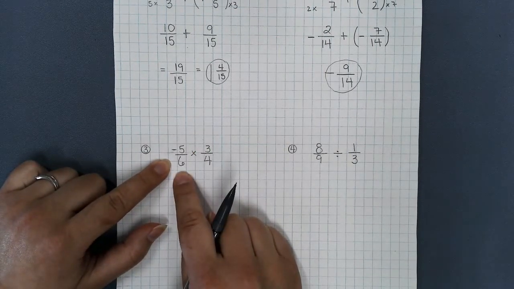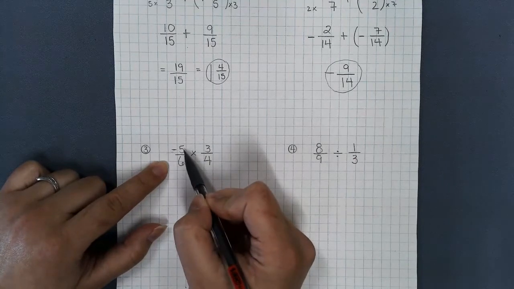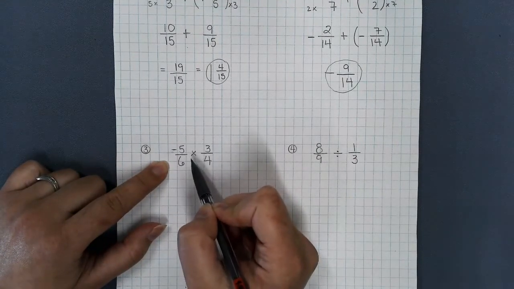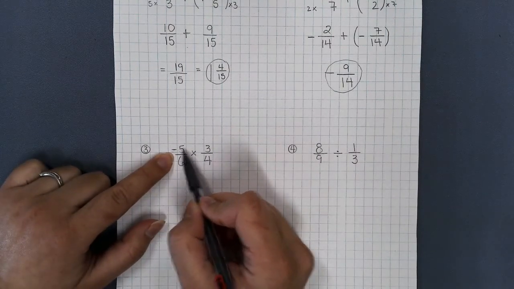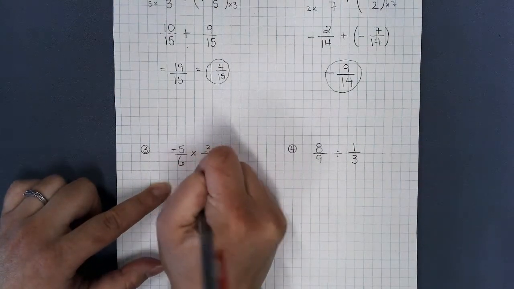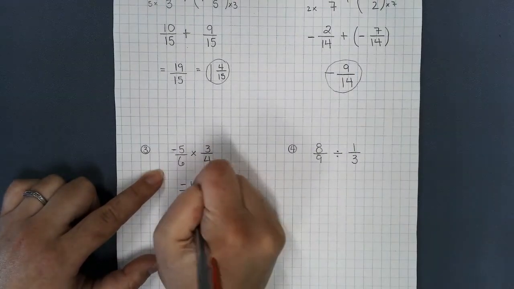You just need to remember that fractions represent division. So -5 divided by 6 is going to give you a negative number, or 5 divided by -6 is still going to give you a negative number in total. So it doesn't matter where that negative is. I'm shifting it up to the numerator so that I can do -5 multiplied by 3, which is going to give me -15. And 6 multiplied by 4 is going to give me 24.